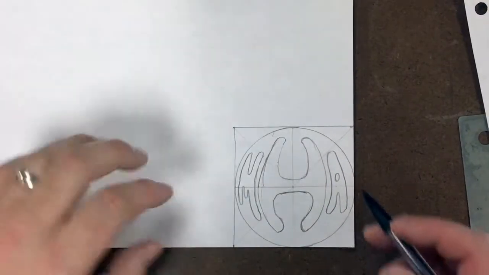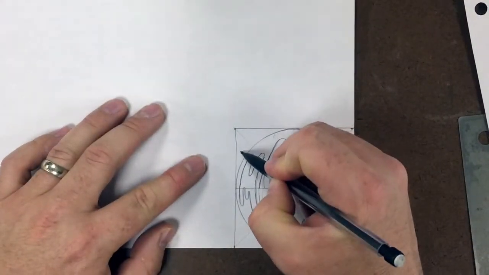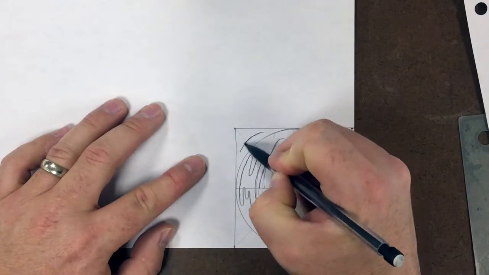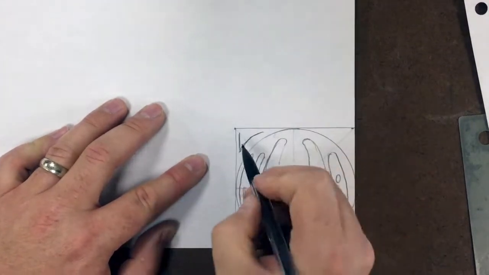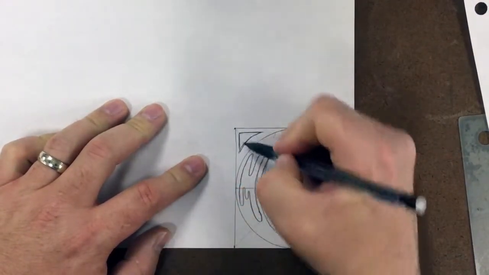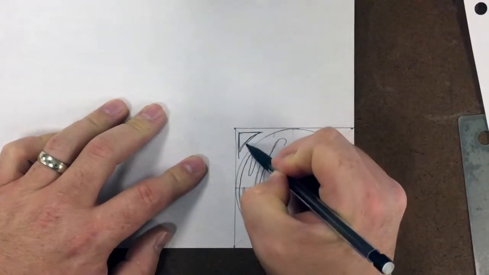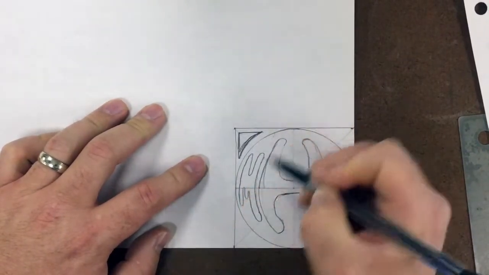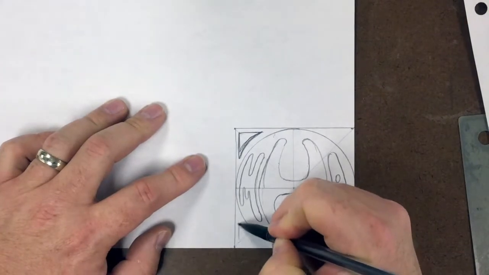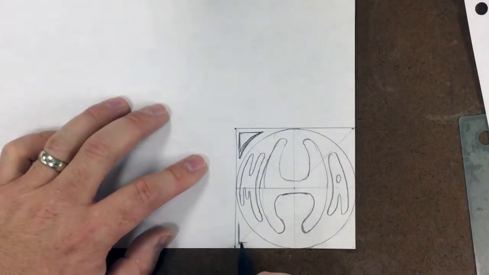Let's say I want to put some framing elements. I can make some curves here, and I'm going to go off of this line. And this is something you could use a ruler for if you want to, if it helps you out a lot, especially if you're doing these straight lines.